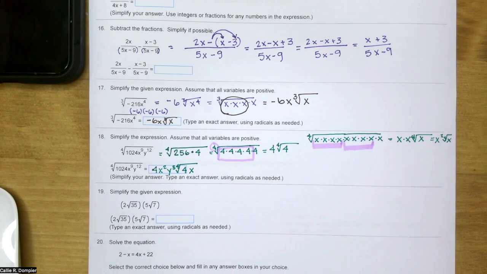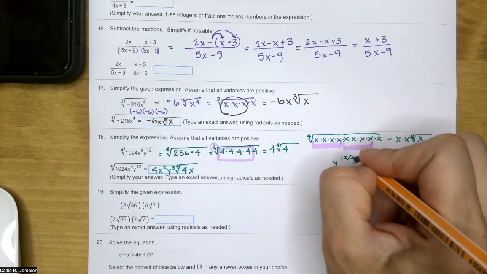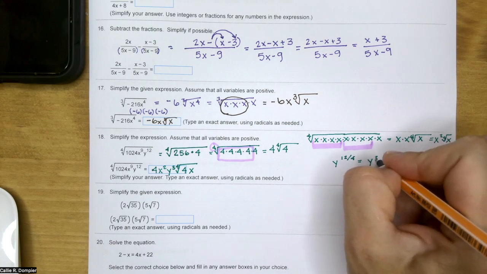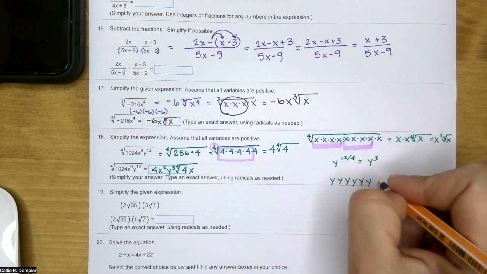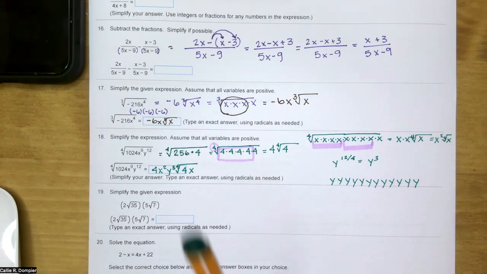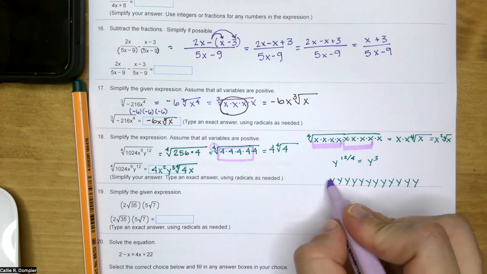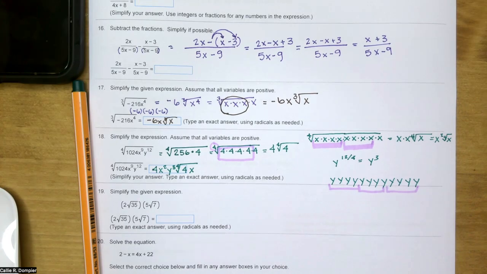Good. Y to the 3rd, because you can just take that y to the 12th and divide it by 4, and you get y to the 3rd. Or you can do 12 y's. Right? And then just dividing. 1, 2, 3, 4, 1, 2, 3, 4, 1, 2, 3, 4. You have 3 groups. So 3 come out.